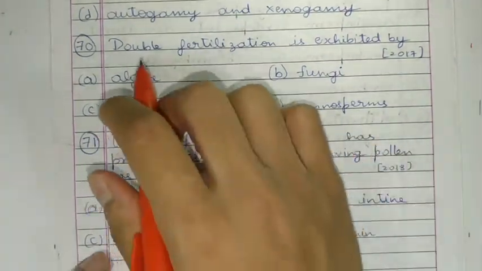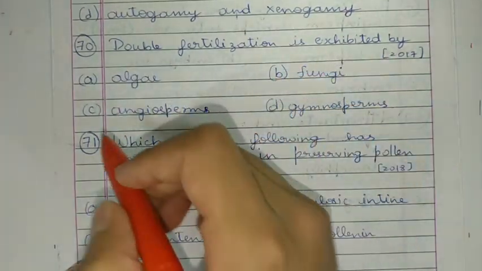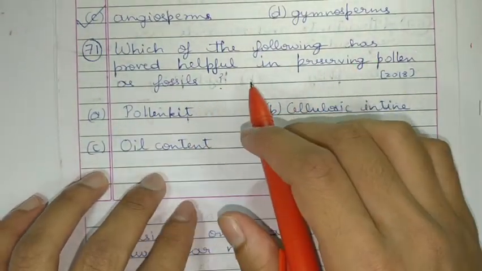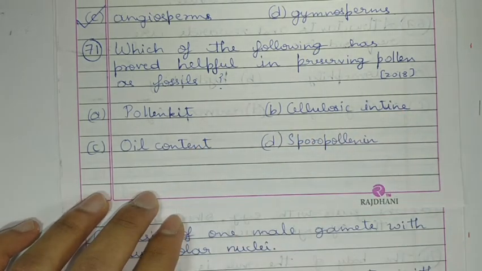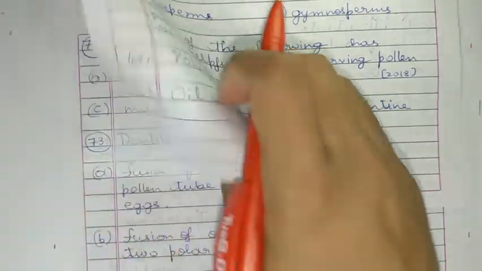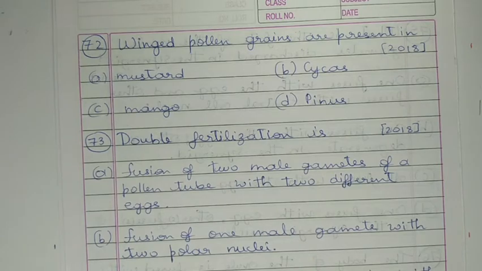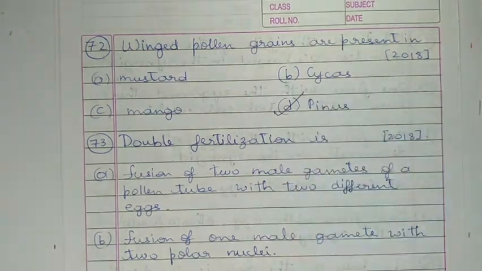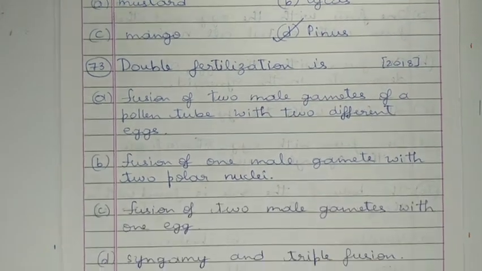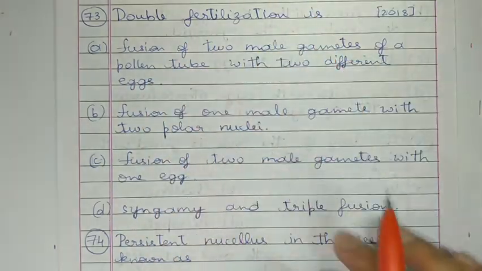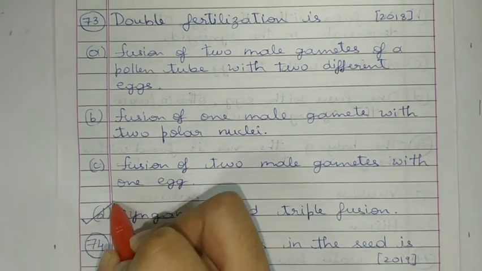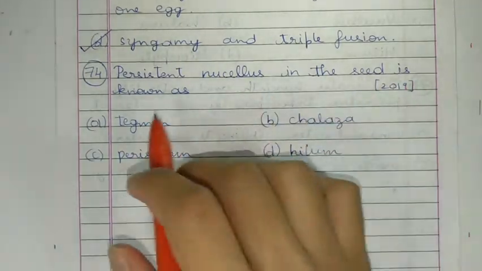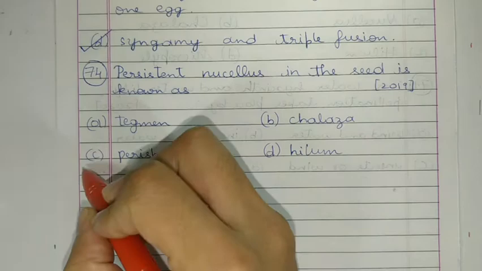70. Double fertilization is exhibited clearly by option C, angiosperms. 71. Which one of the following has proved helpful in preserving pollen as fossils? It is the sporopollenin. Option D. 72. Winged pollen grains are present in option D, Pinus. 73. Double fertilization is syngamy and triple fusion. 74. Persistent nucellus in the seed is known as option C, perisperm.